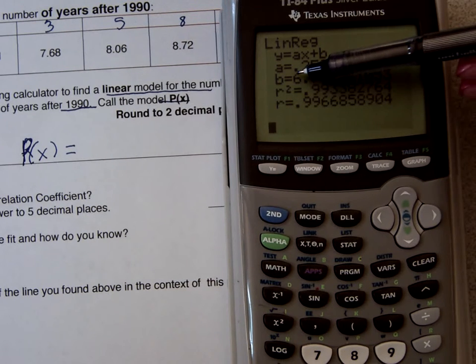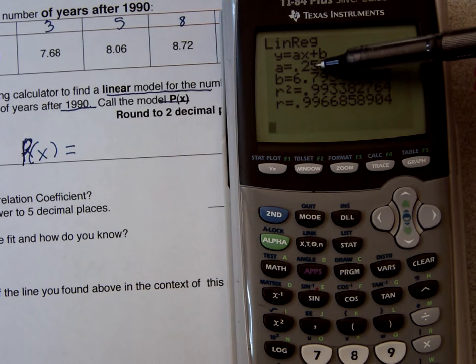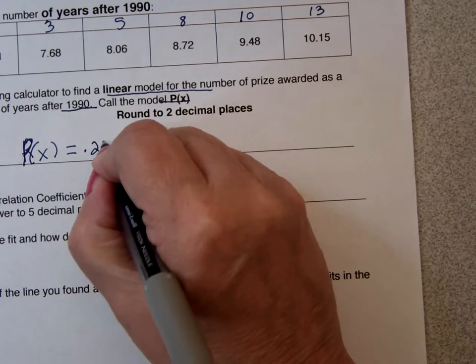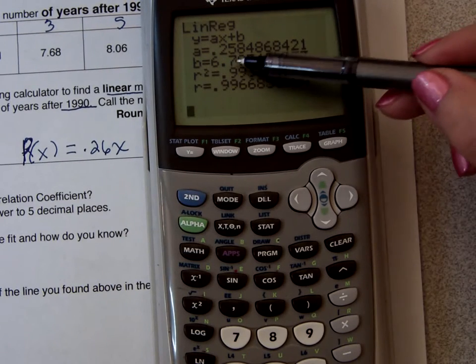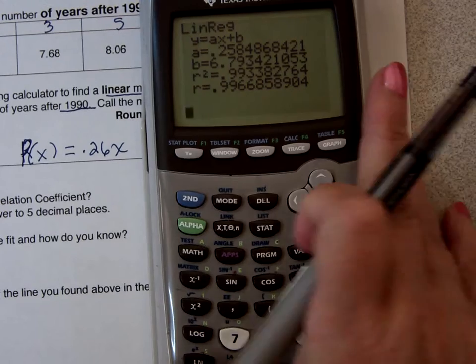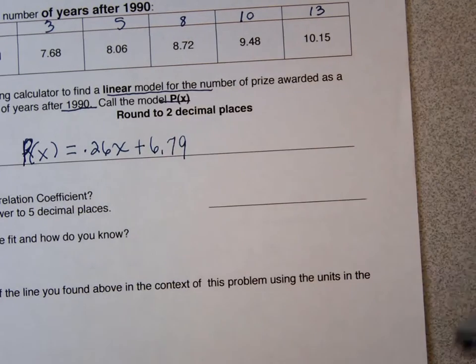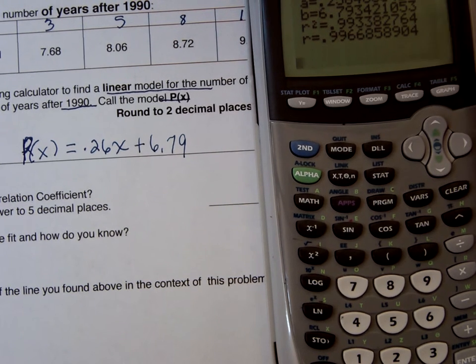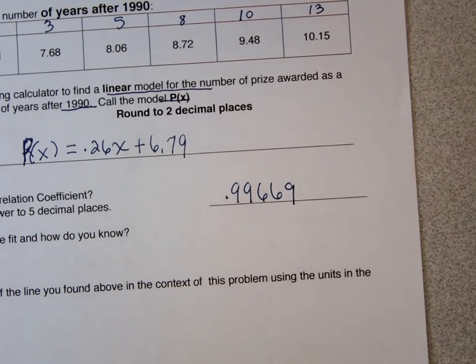And we said we want to take it to 2 decimal places, so it's AX plus B. A is 0.258, so it's 0.26x, and B is 6.793, so it's 6.79. The correlation coefficient is R, 0.99669. 0.99669 to 5 decimal places.